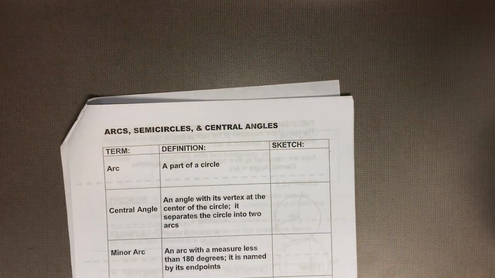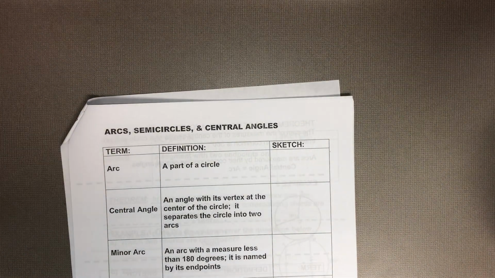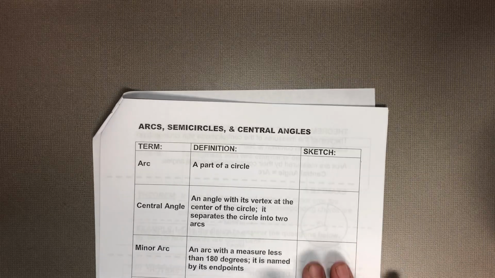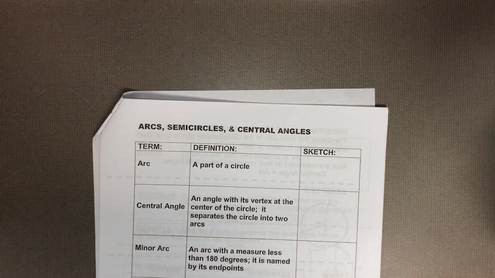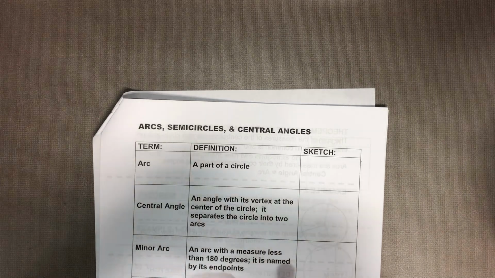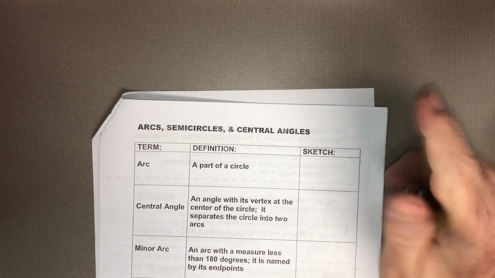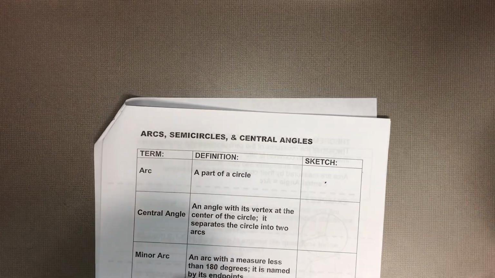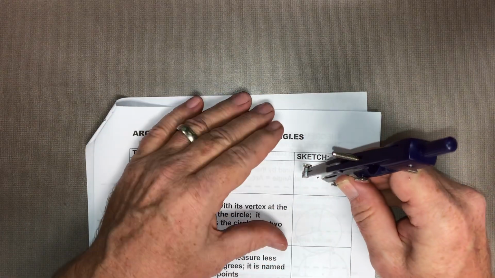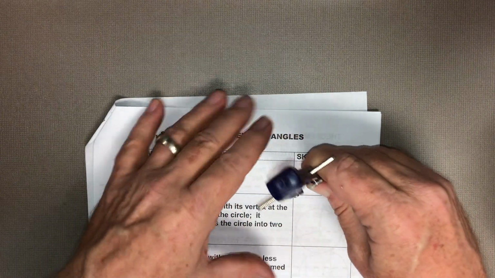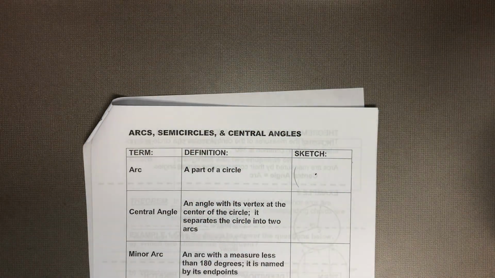All right, ladies and gentlemen, we're going to look at arcs, semicircles, and central angles. Let's start with an arc. An arc is a part of a circle, all right? And if you make any part of a circle, for instance, let's just put a point K here, and make a small part of a circle, any amount will be fine. You have an arc, okay?